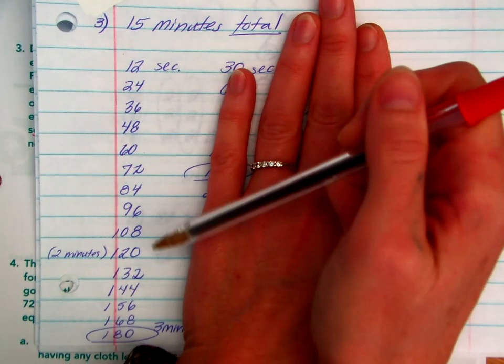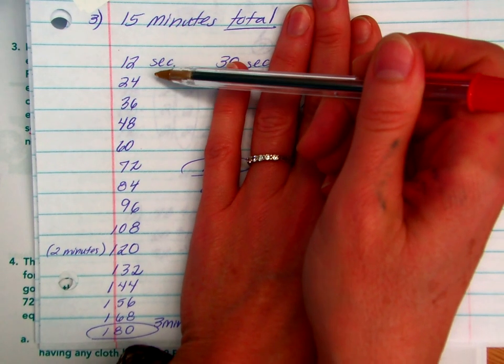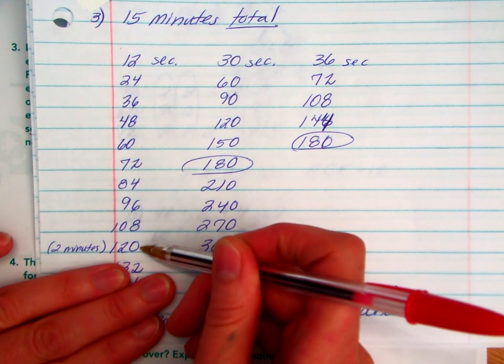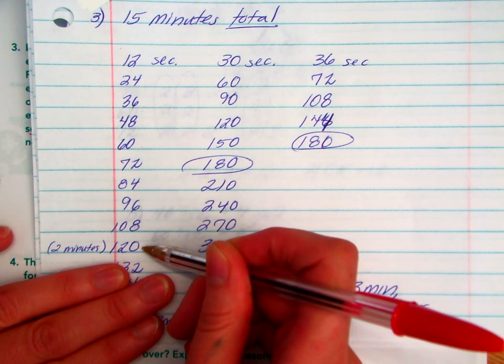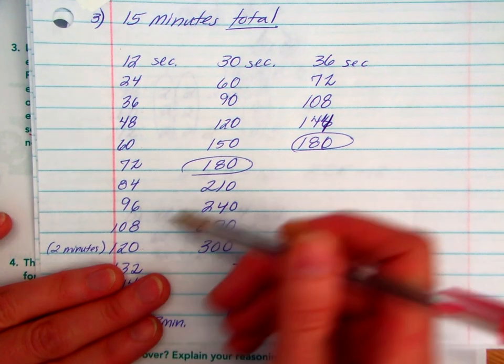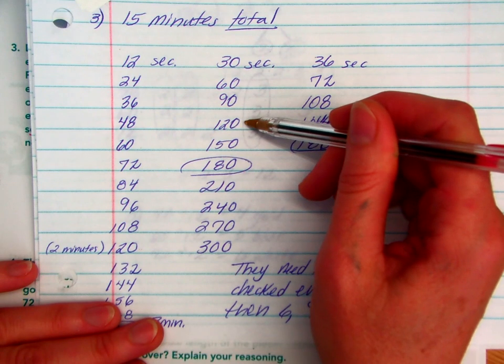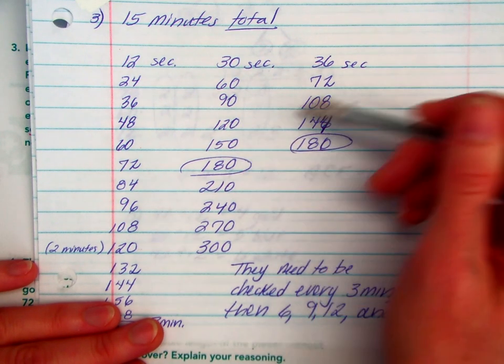So here's the first experiment that needs to be checked every 12 seconds. I made a big long list. And to be truthful, my list originally stopped here. I was like, oh, 120, that should be good. Then I started to make this list. And I was like, okay, 120, but I'm going to go a little further. And this is when I got worried.